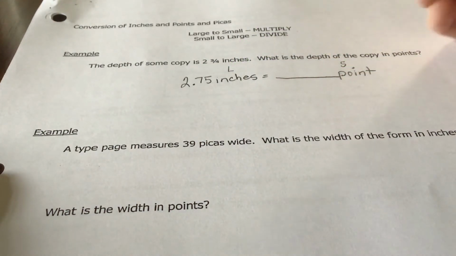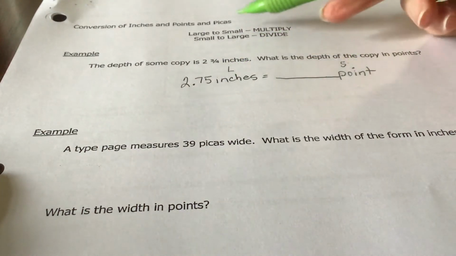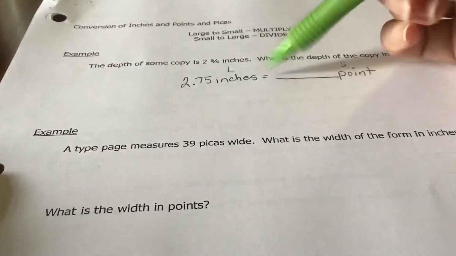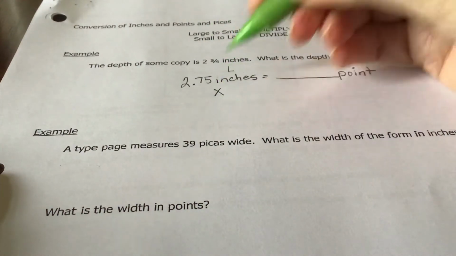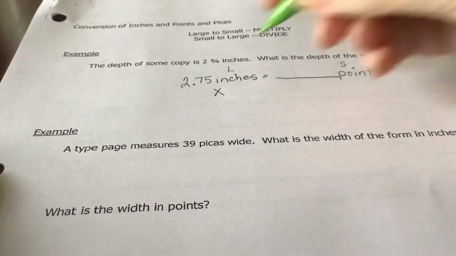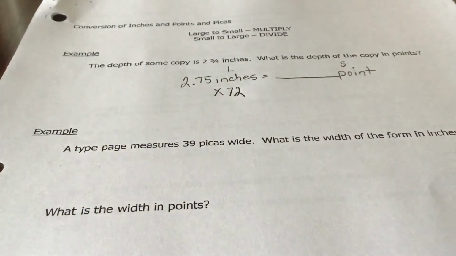That's just to help me see that I'm converting from a large unit to a smaller unit. So, large to small, I'm going to multiply by something. I know from the previous page that there are 72 points in an inch, so I'm going to multiply by 72. You can use your calculators because this is kind of a lengthy multiplication.